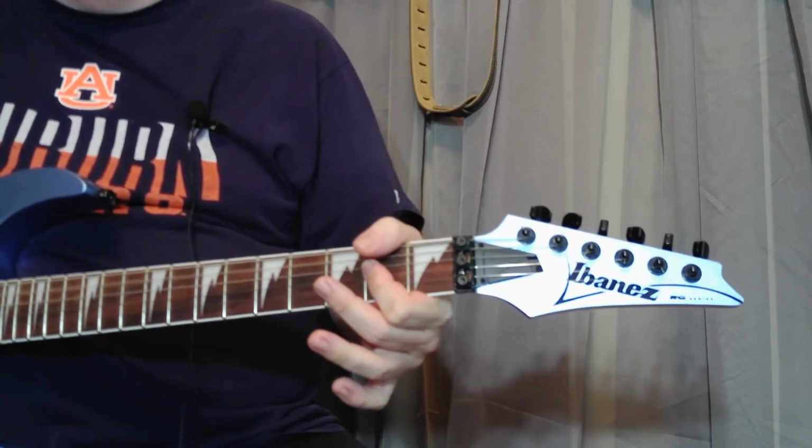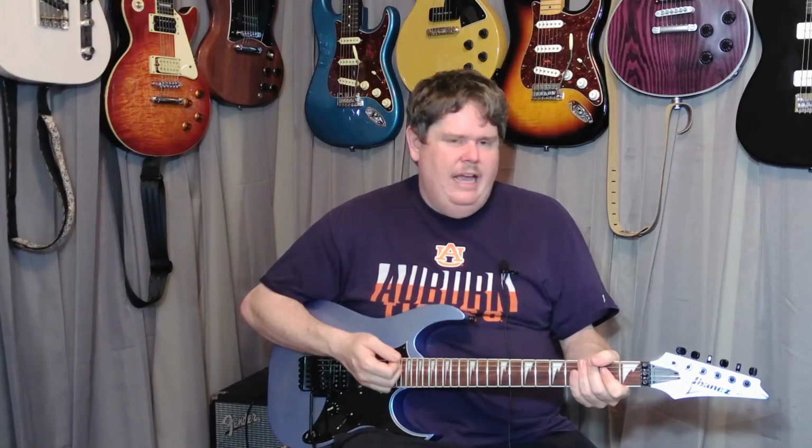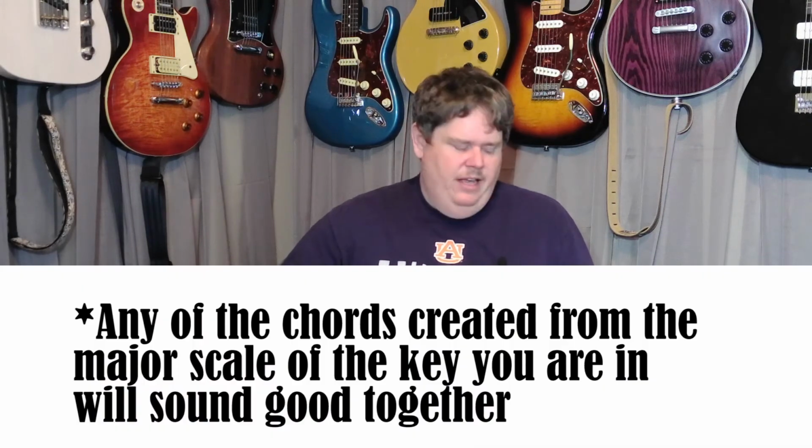See, those chords sound pretty good together. And the same is going to be true for any key. If you can figure out the 1, the 4, and the 5 chord, they're always going to sound good together.